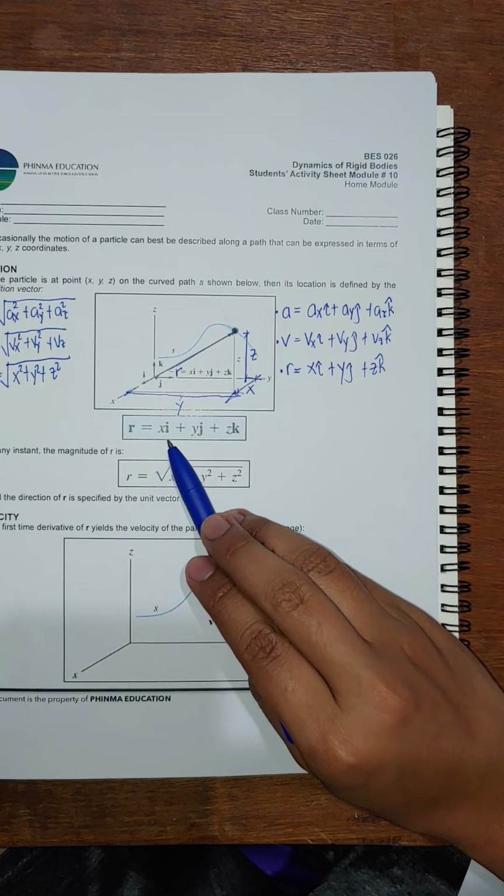But if we talk about the vector quantities, the vector of acceleration, we use ax, acceleration along x, i hat, plus acceleration along y, j hat, plus acceleration along z, k hat. The same applies for the vector of the velocity: the velocity along x, i hat, plus the velocity along y, j hat, plus the velocity along z, k hat. Same also with the position, r: x i hat, this is the distance along x, plus y j hat, plus z k hat.